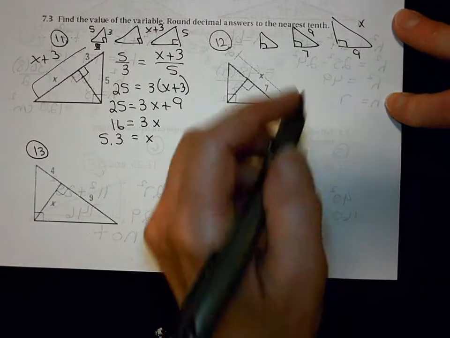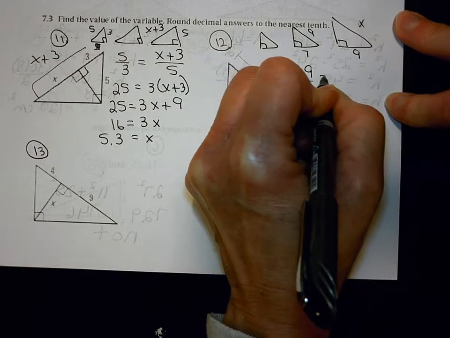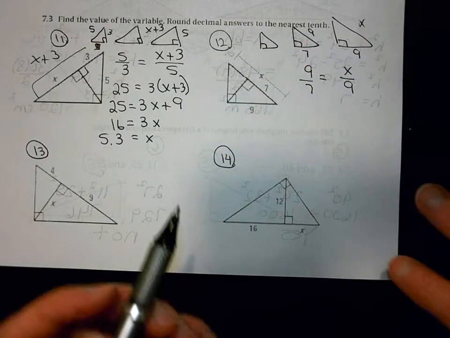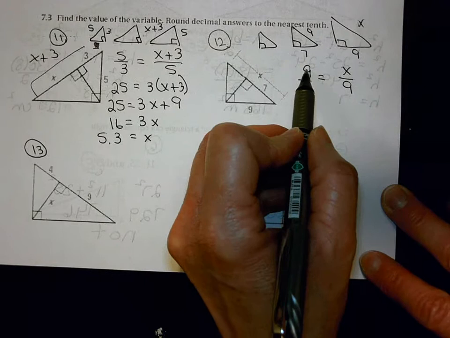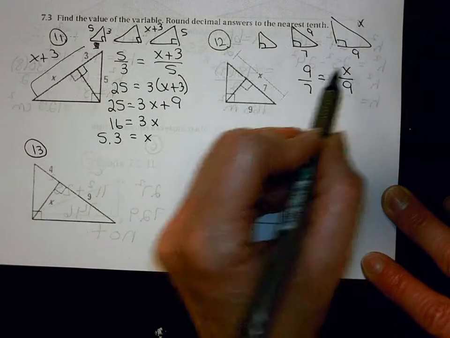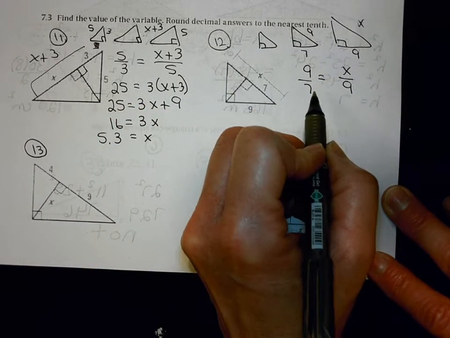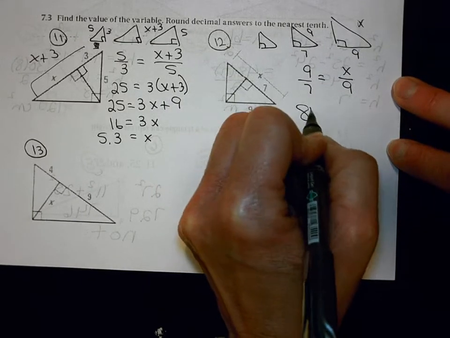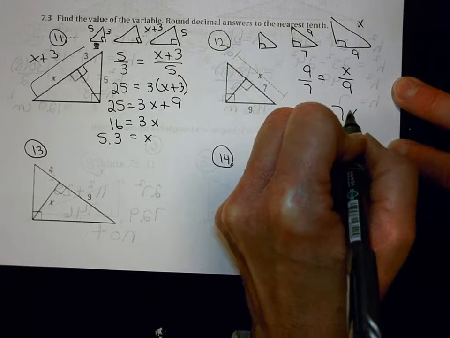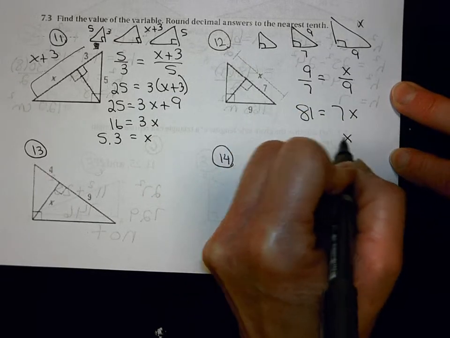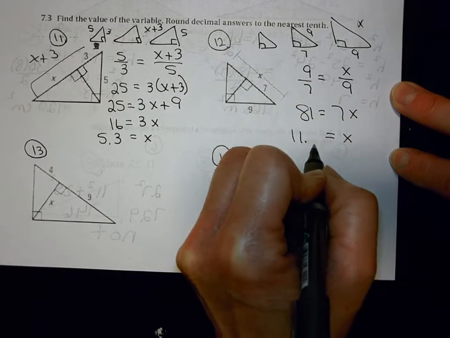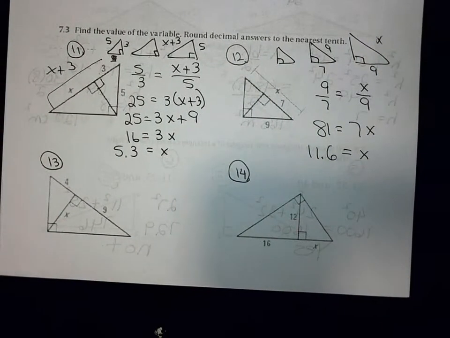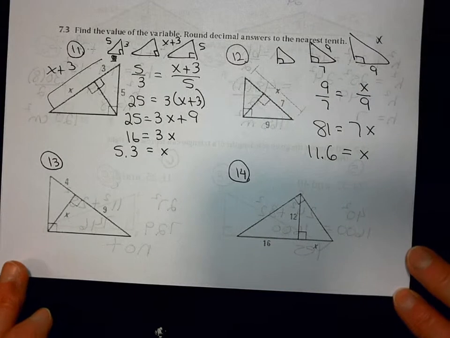So we're going to do 9 over 7 equals x over 9. If you were doing the leg to leg, again, here's your leg, so leg to leg, then full hypotenuse is the x, to the part of the hypotenuse that touches the leg is the 7. So we do 81 is equal to 7x. If we divide, x is 11.6. Okay, so there's 11 and 12 to take a quick look at. Okay, I'm going to move it up.